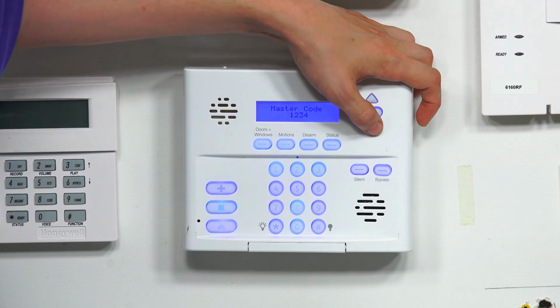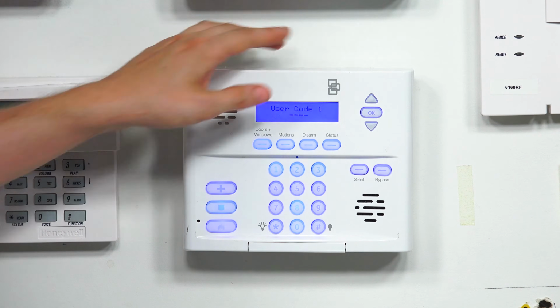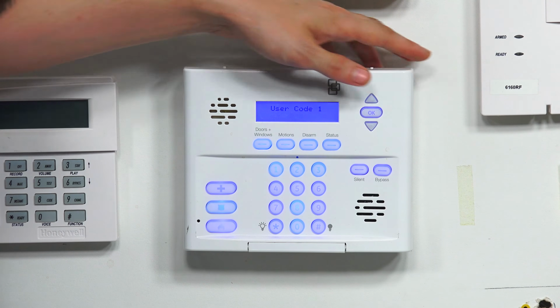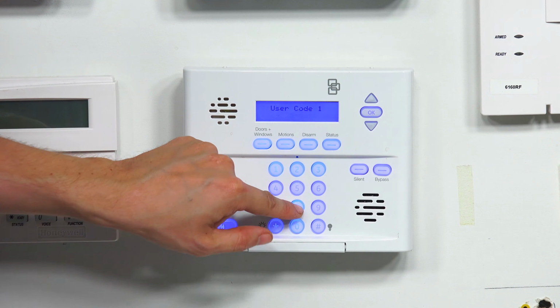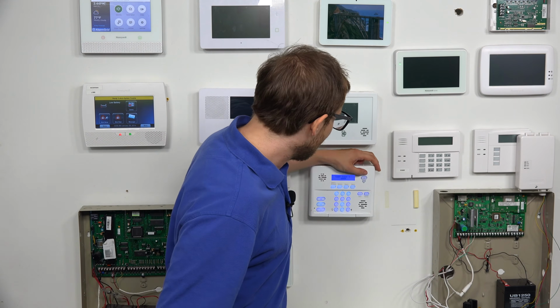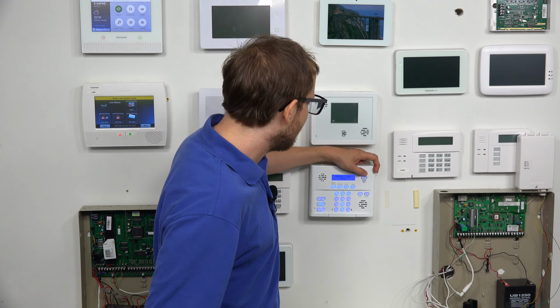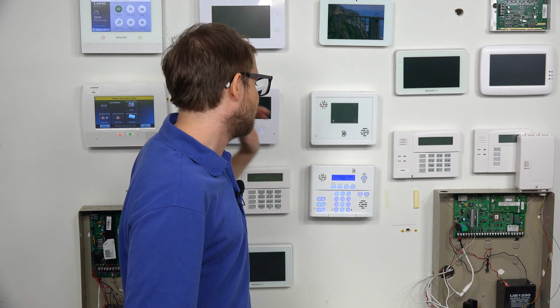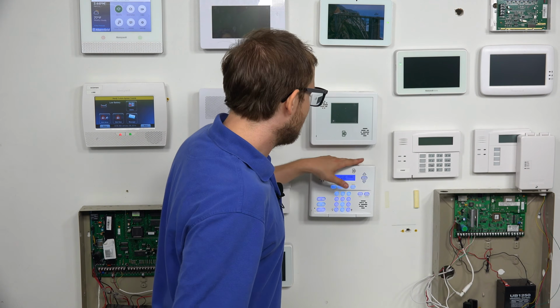But if I wanted to change a different code, for instance, say I wanted to do user code 1, I could press on that, and now it's flashing. And I'll do 8888 just for an example. And hey, we have a whole new user code in our Simon XT now. So that's how you go about changing the code. The only other way, like I said, would be to factory default the system, which I don't want to do because that would be inconvenient.